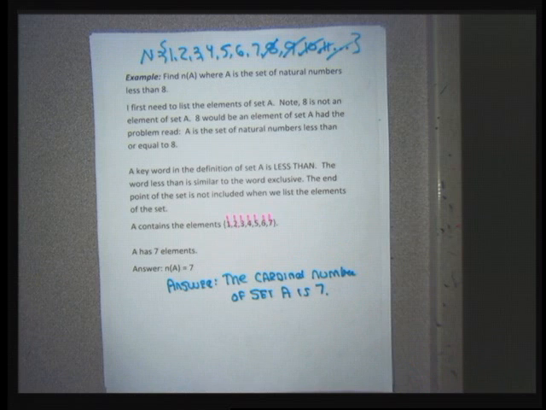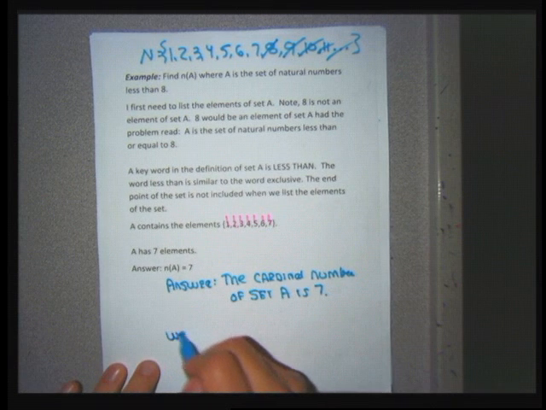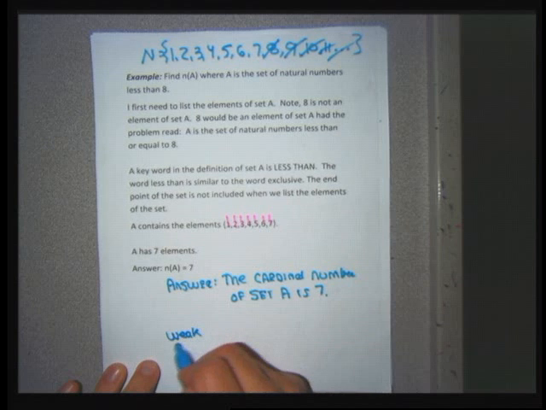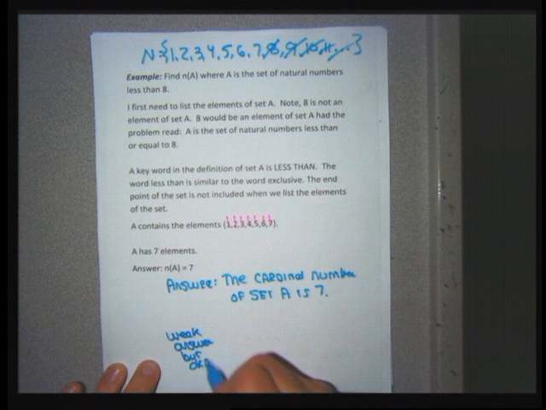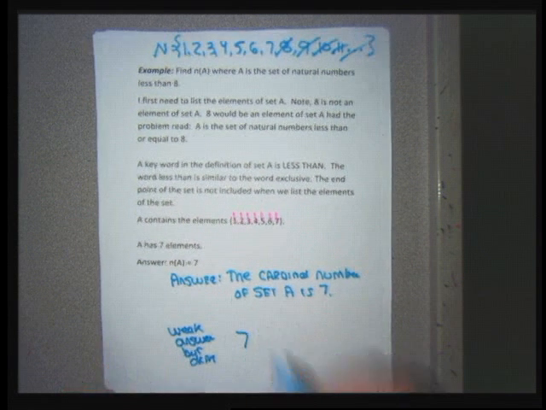If this was a test question and you only wrote 7 for an answer, I wouldn't take any points off, because I usually am a pretty easy grader. So I'd give you credit for that.